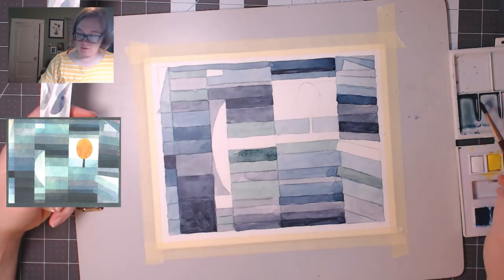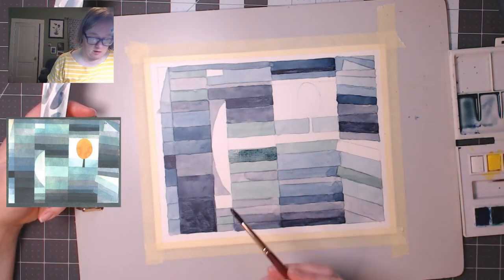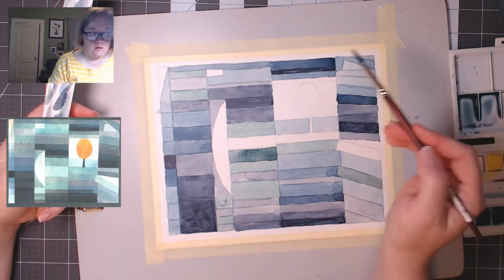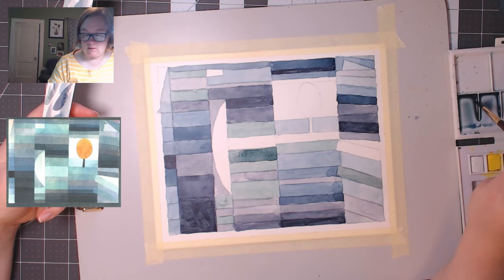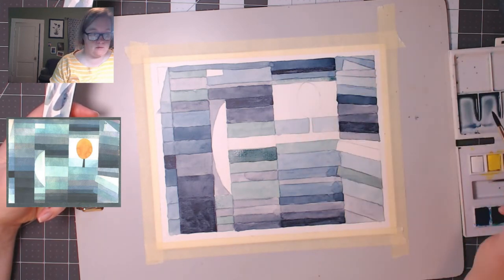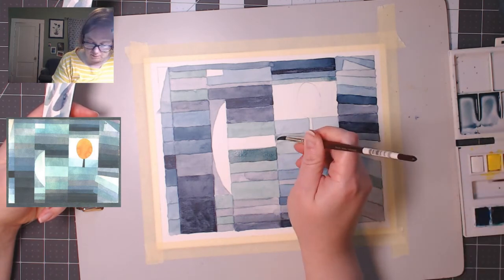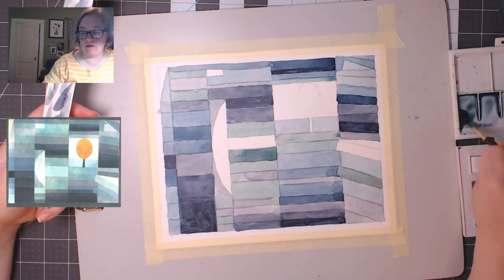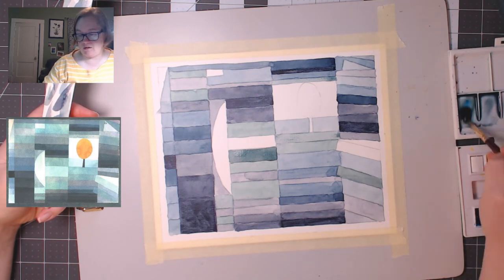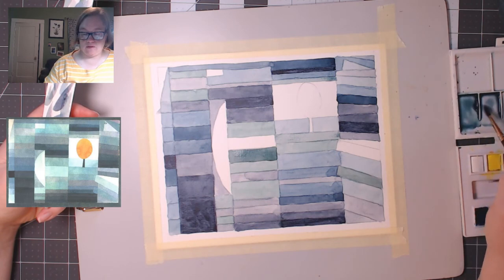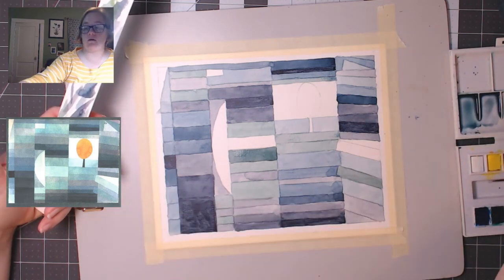Lighten it considerably. We are going to get this and this and this. Okay, I'm going to put more water in it, a good bit more. I'm going to add a bit more blue to it. I'm putting a lot of water in it right now.